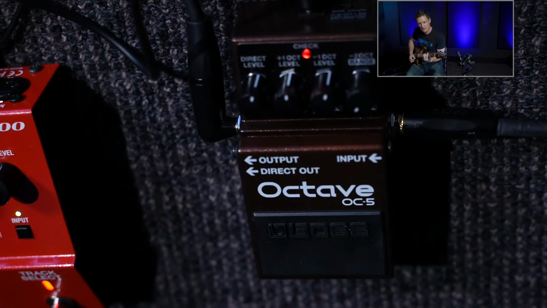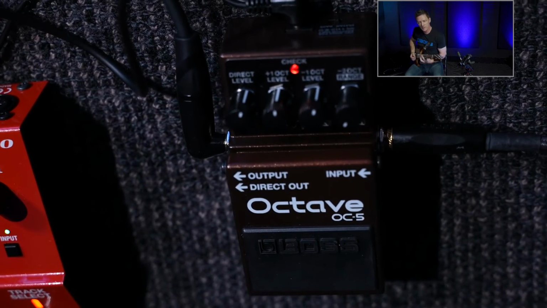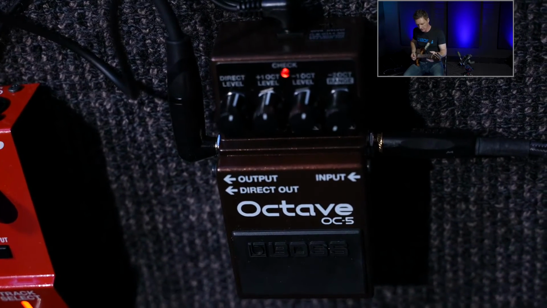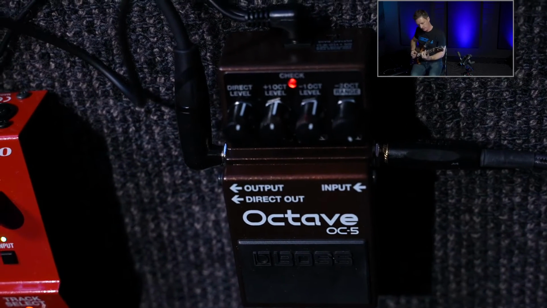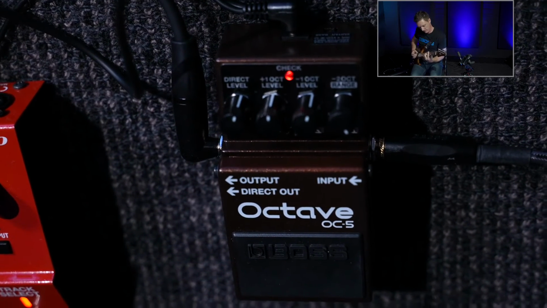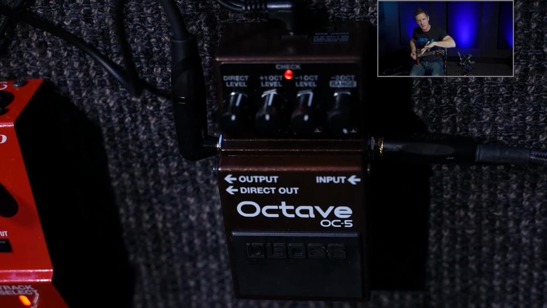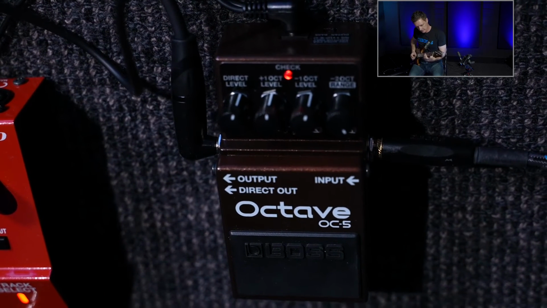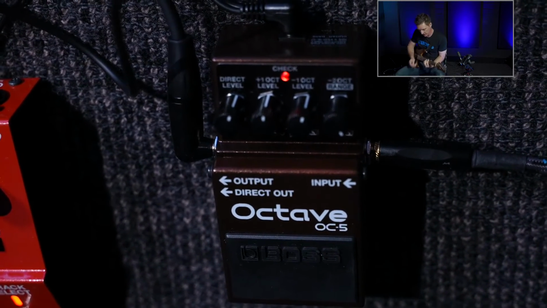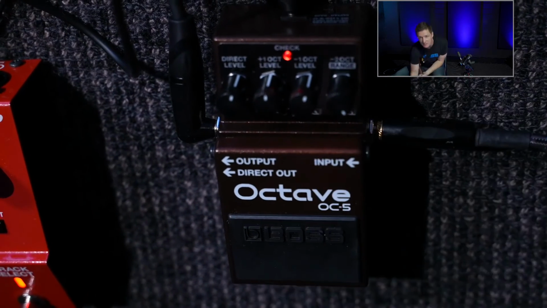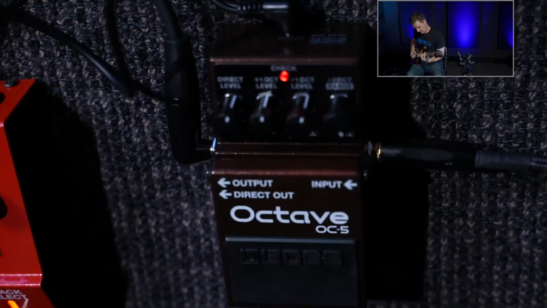It tracks the full chord perfectly. Now what's great is, if I turn the range knob up, you can hear everything ring out, all of the notes. That's with the range knob turned all the way to the right.